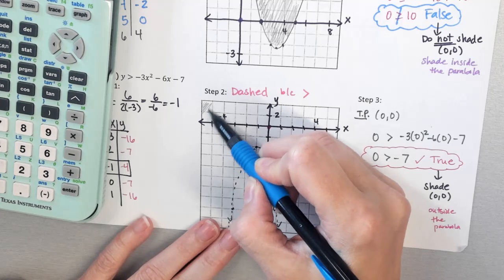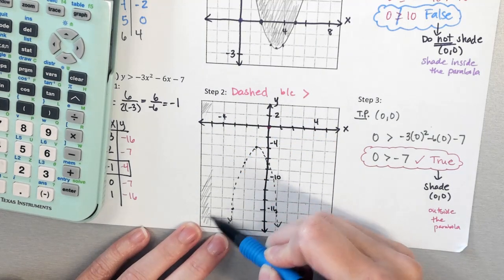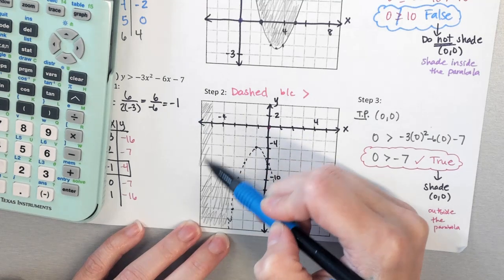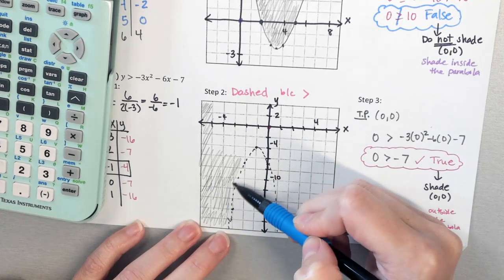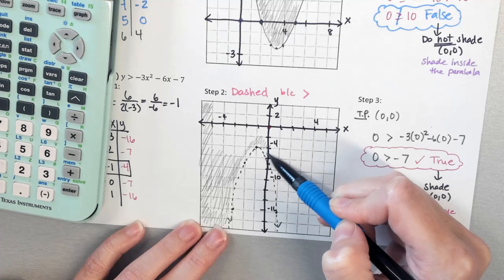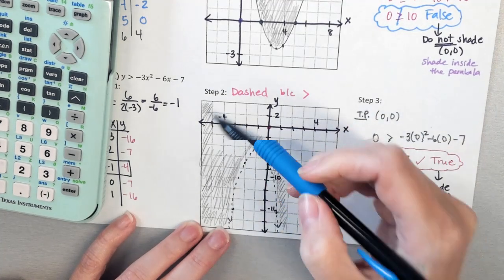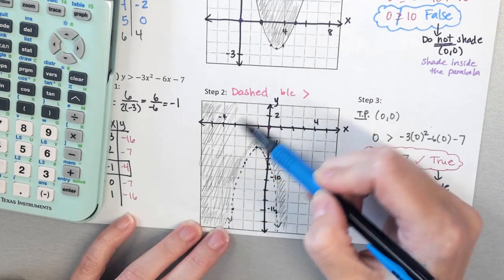Sometimes I just shade around the parabola first to make sure I don't get too crazy and shade anything inside there.